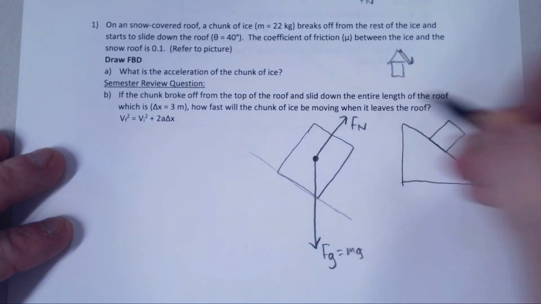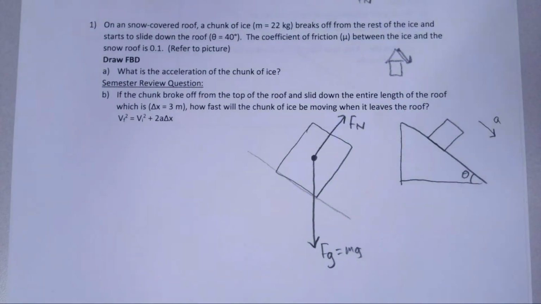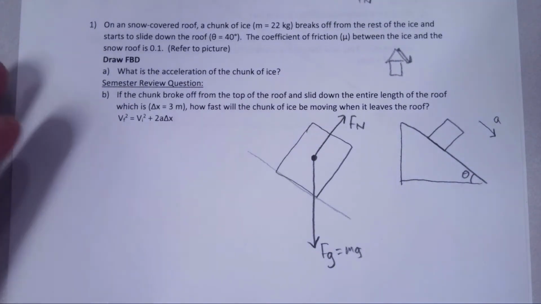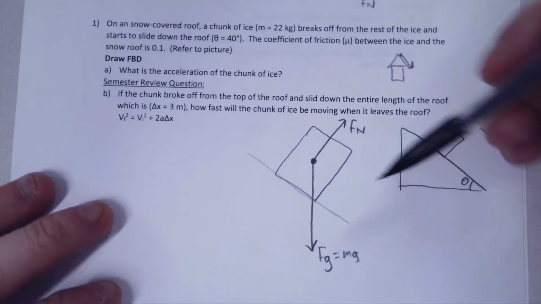So that's the normal force. And we do have friction. If we do problems that have friction, then it's going to be a lot easier when we have problems that don't have friction. So might as well do the friction ones. Friction always opposes the motion of travel.